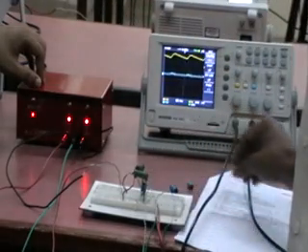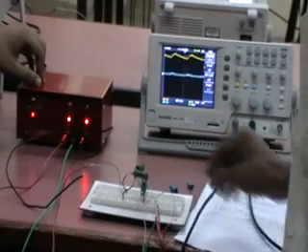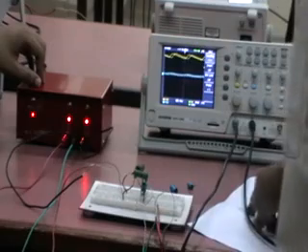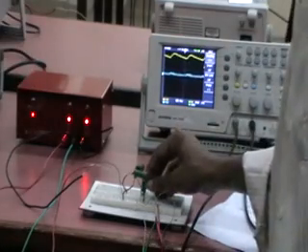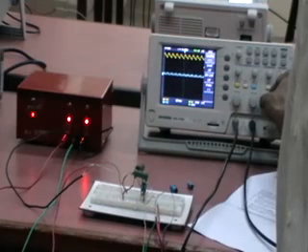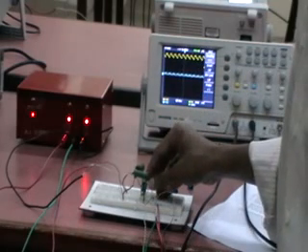As you can observe, this is the full wave rectification by using capacitive filtering. That is the 330 microfarad capacitor that we have kept here. By measuring, you can easily measure the peak to peak voltage and the diode current.